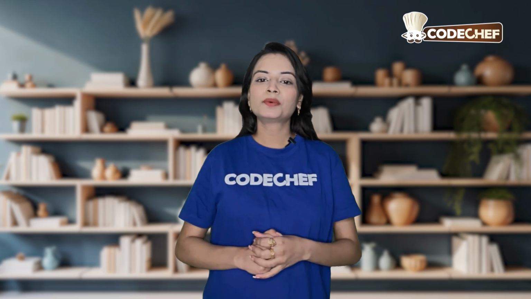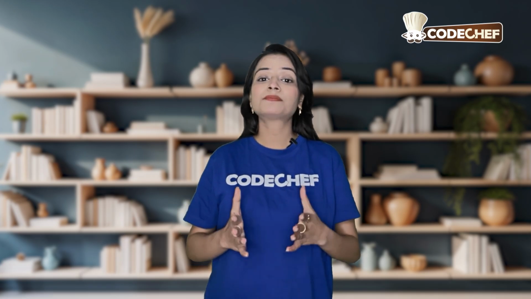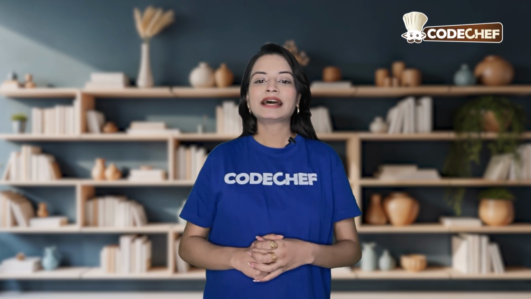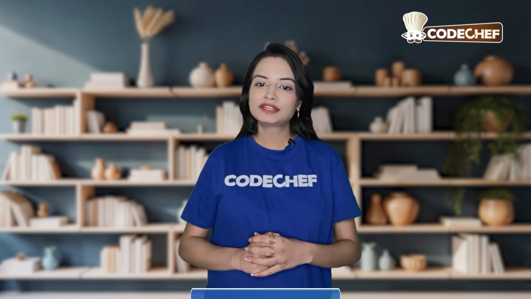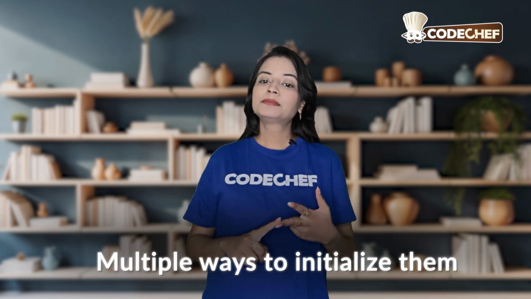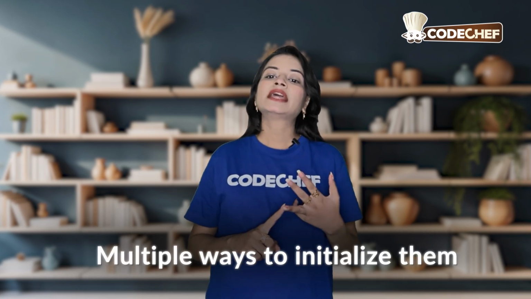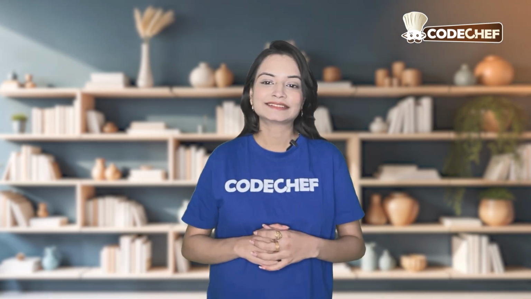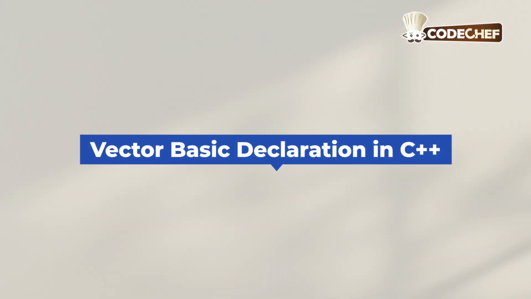In today's video, we are diving into one of the most powerful and commonly used data structures in C++, that is vectors. By the end of this video, you will understand how to declare vectors, multiple ways to initialize them, and how to access vector elements safely. So let's get started. Vector basic declaration in C++.